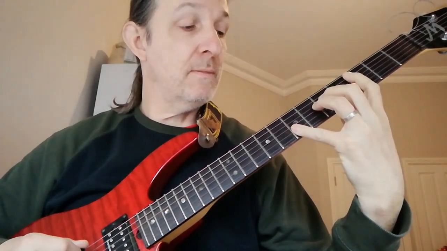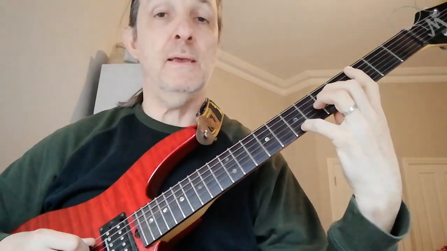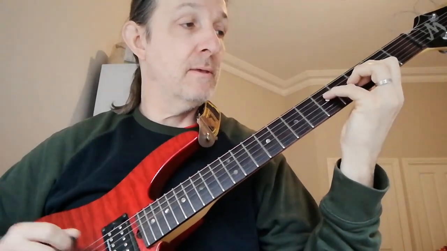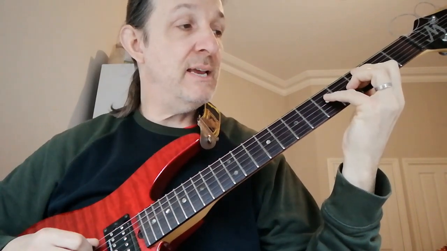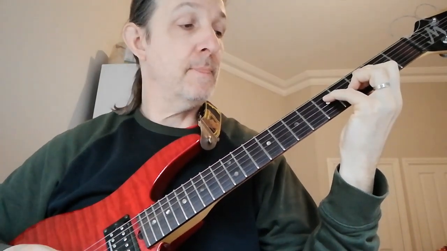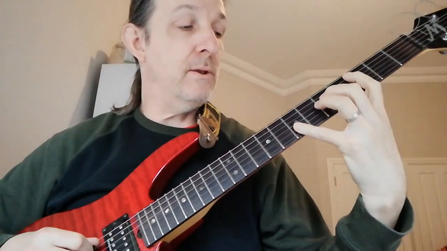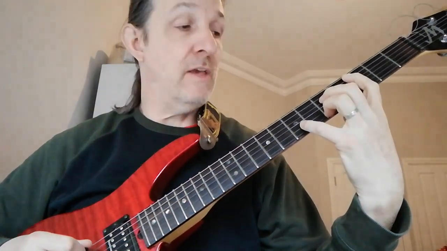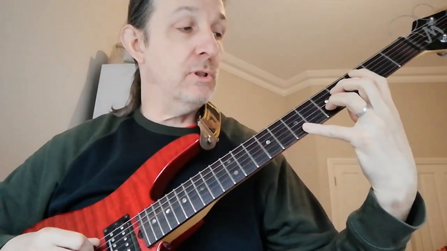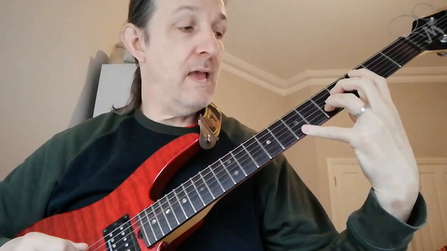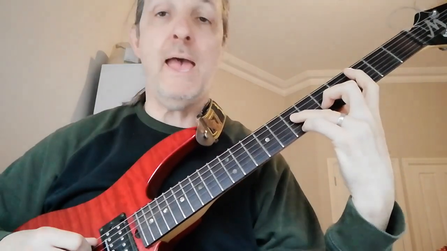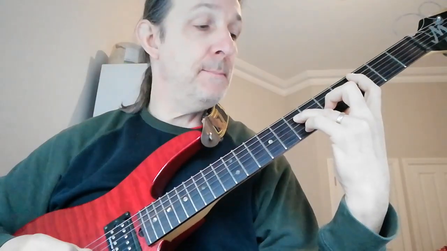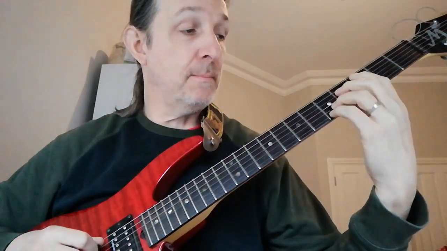Now we'll do combinations. The E can move to D, and the B will move to A, so all fits. Also C, G, D, and F sharp. From there we can also use C, G, F sharp, and A, etc. So any combination. Going back to the original, lower the fifth: C, F sharp, E, and B, or move it to A. Again, fifths type harmony: C, A, E, and B, and any combinations.